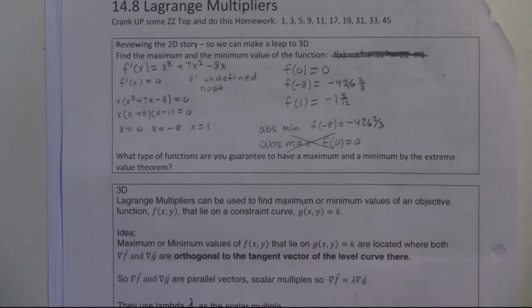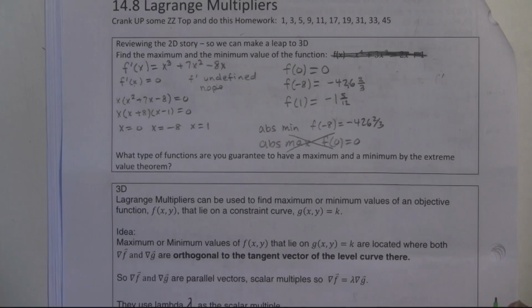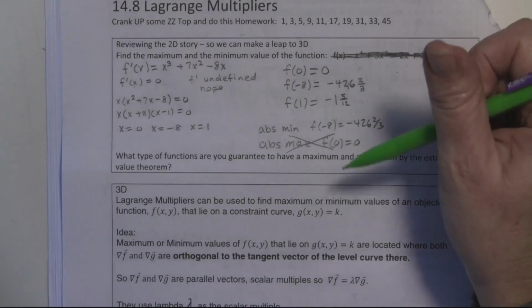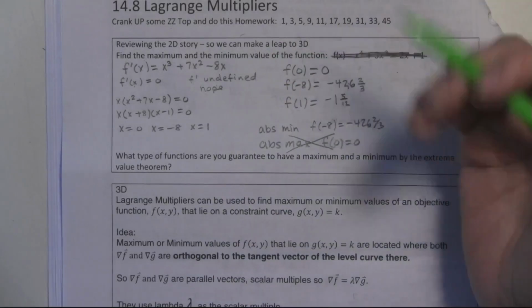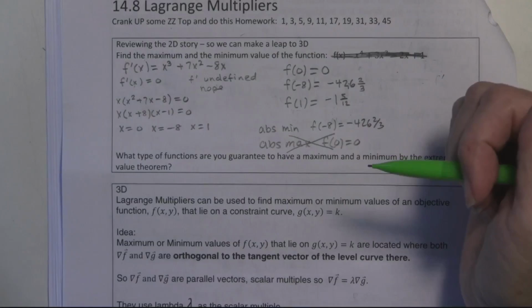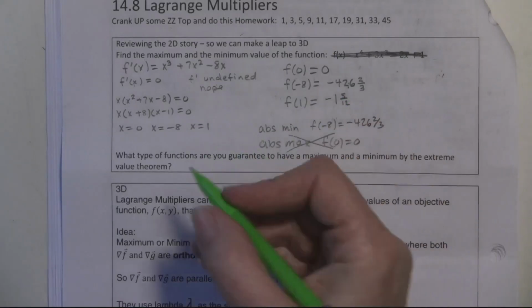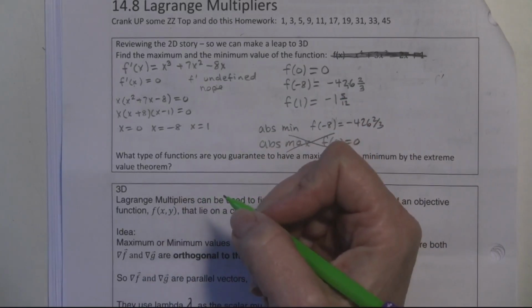Okay, the problem is that it didn't have an absolute max because it went up to infinity. And so this method wasn't really a good method for finding the whole picture. Now, it was a good method and would have worked had it been one that was guaranteed to have a maximum. And when is it guaranteed to have a maximum?